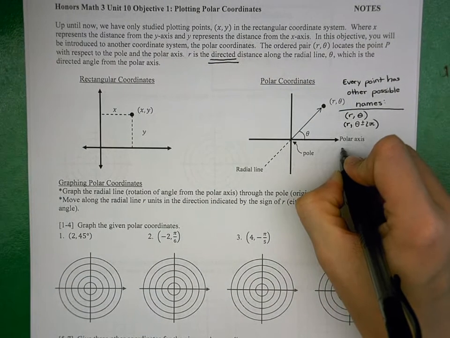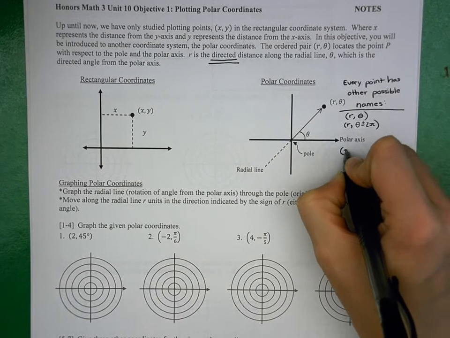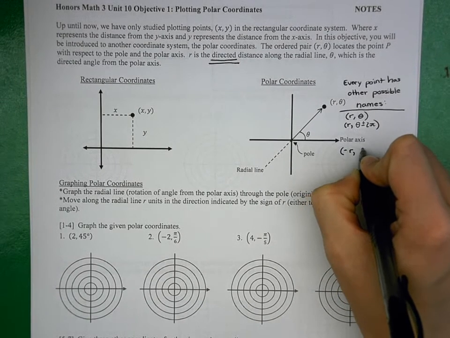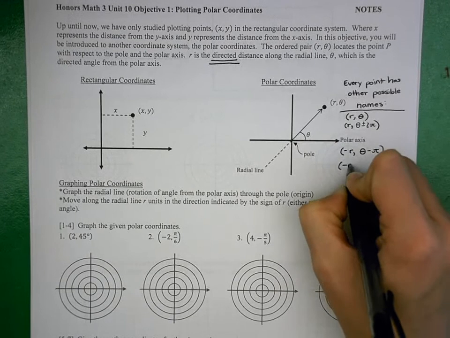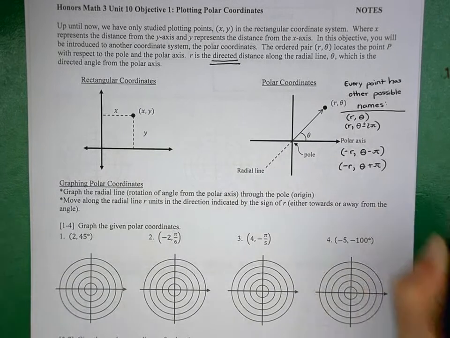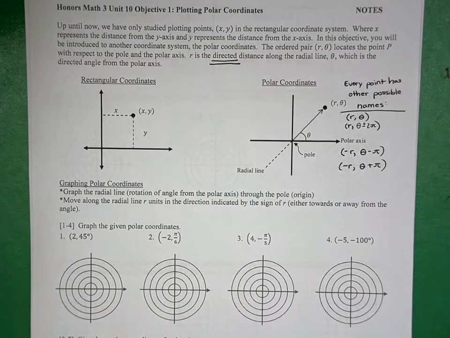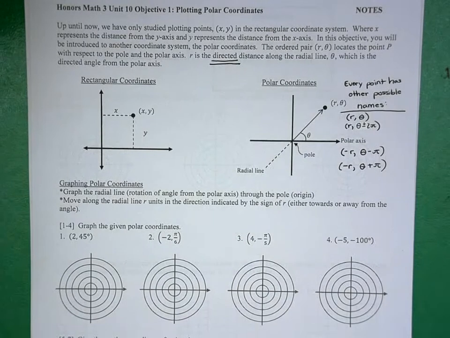And then the two that are probably going to be the weirdest for us at first, so I'm going to write these down, then I'll explain why they work, are (negative r, theta minus pi) and (negative r, theta plus pi). Okay, the reason that these two work is this. I mentioned earlier that the sign out front of the r tells you which direction you're going to move.